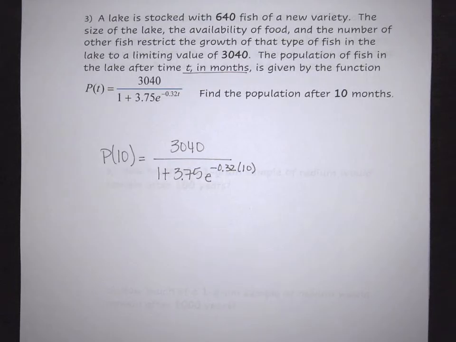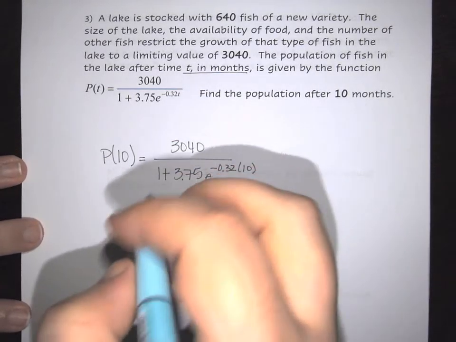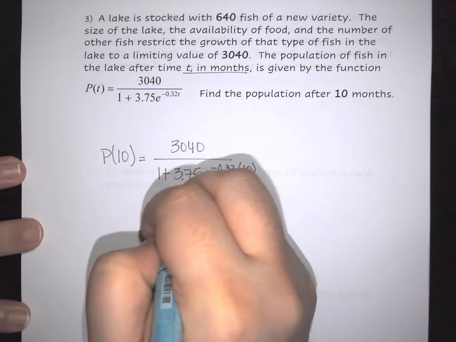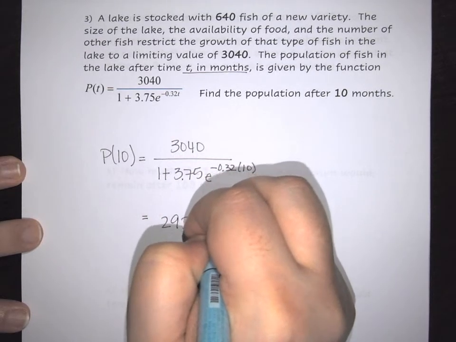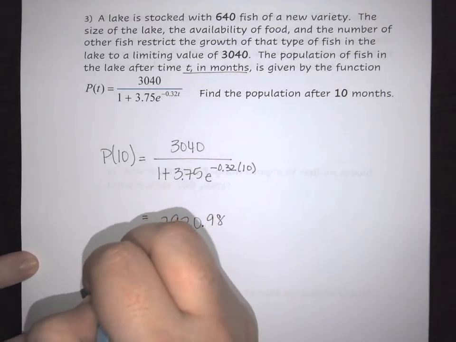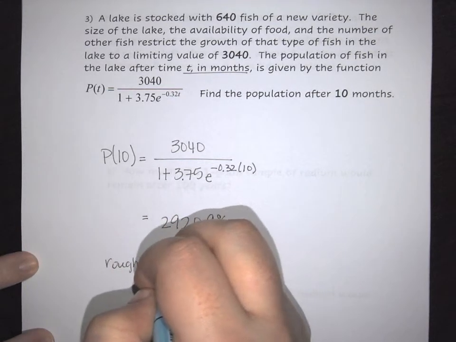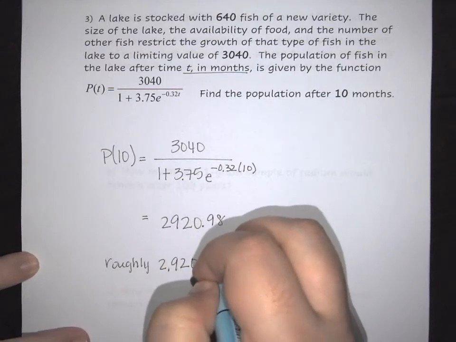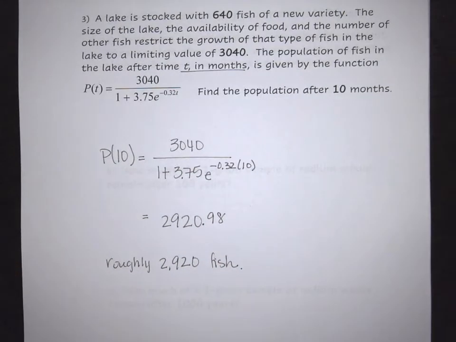One of the things that you're going to notice about a lot of these exponential models is that it's simply a matter of identifying the variable that you need to plug in and then using your calculator to find your result. So here you're going to come up with 2920.98. So the fish population after 10 months would be roughly 2,920 fish, and that's because you can't have part of a fish. Okay.